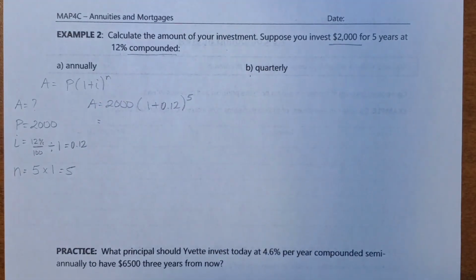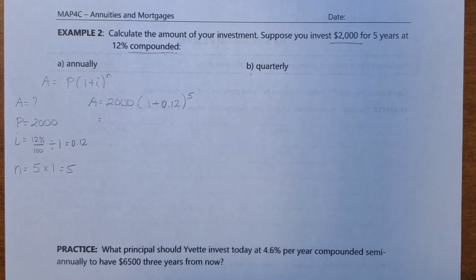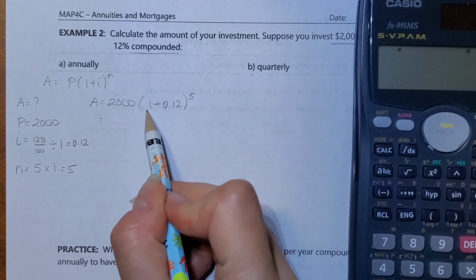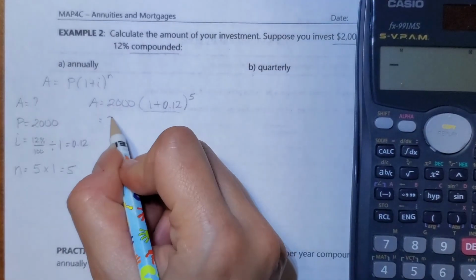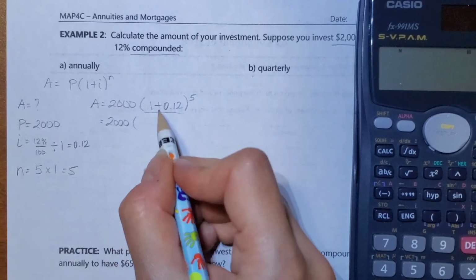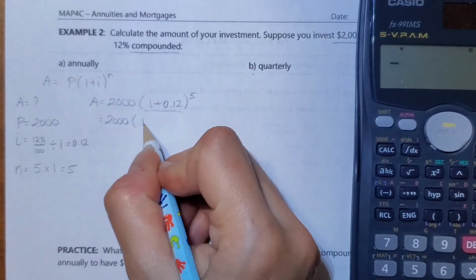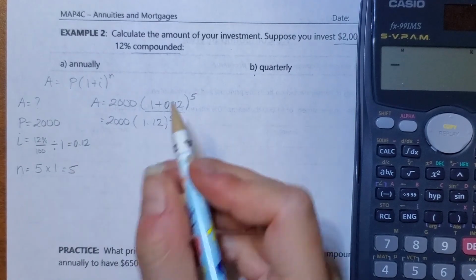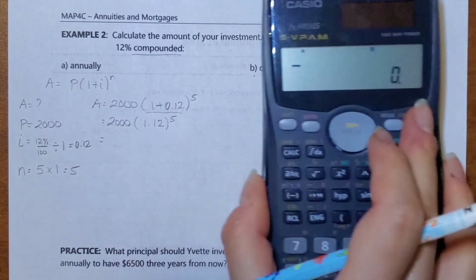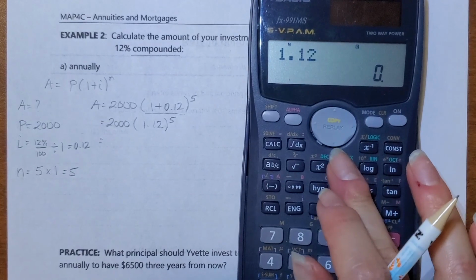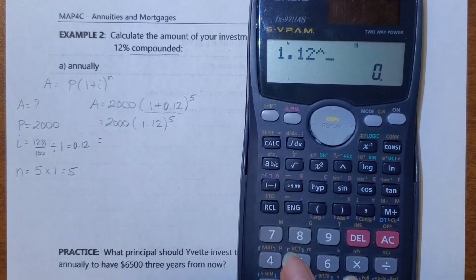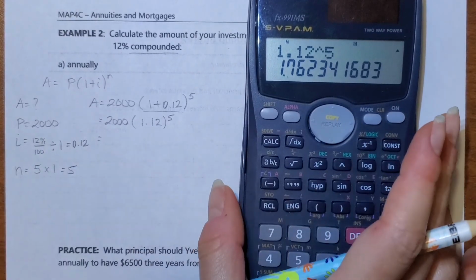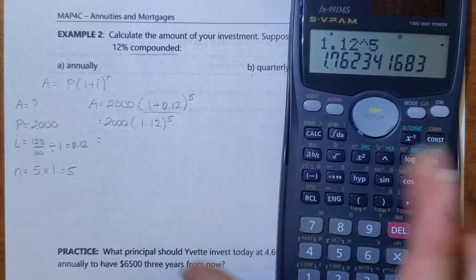So when solving these equations, we're going to follow BEDMAS. So brackets, we have a set of brackets with an addition. So 1 plus 0.12 is 1.12 to the exponent 5. Now we're going to work with the exponent. With our calculator, 1.12, the caret to denote exponent, 5. Okay, we're talking about money, so keep 2 decimal places.